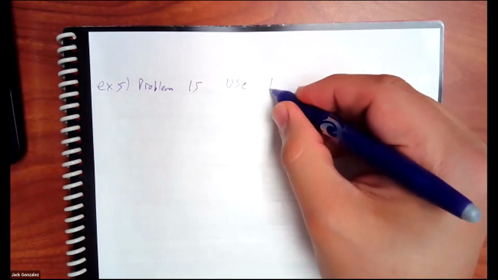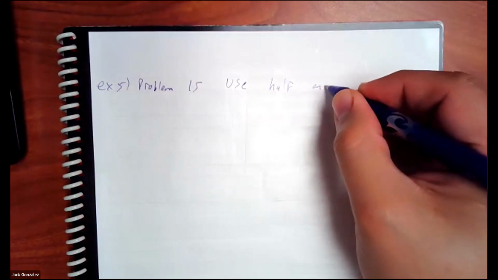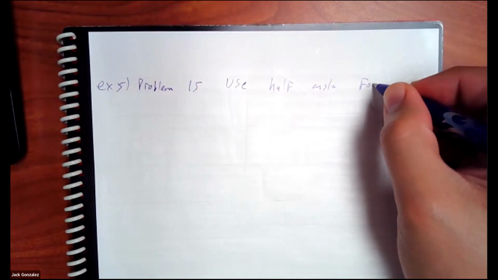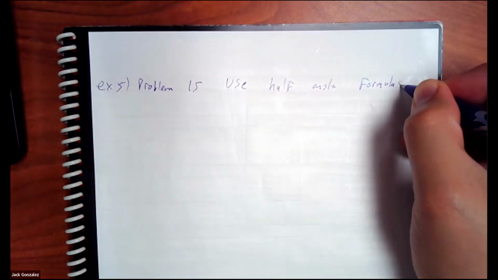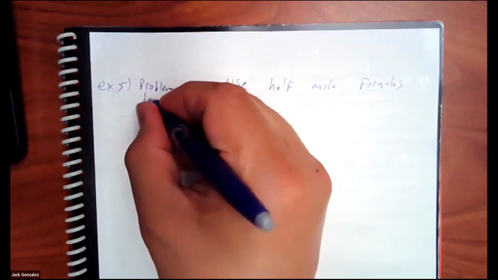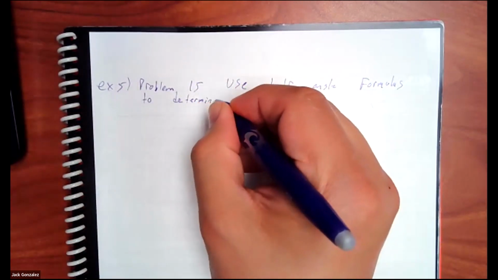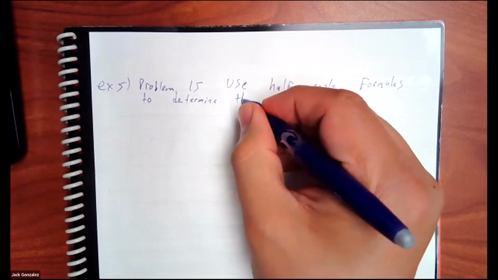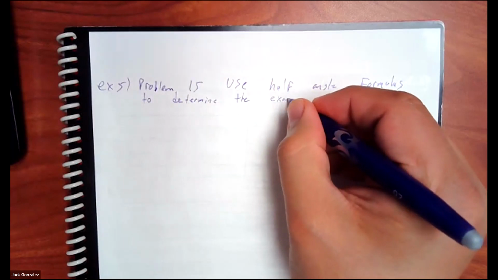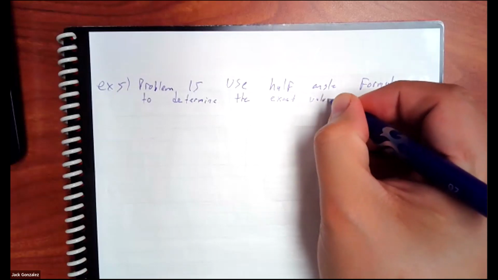Use half angle formulas to determine the exact values.